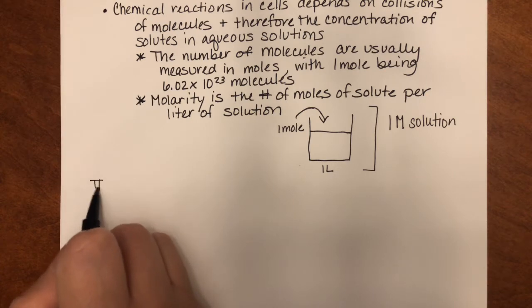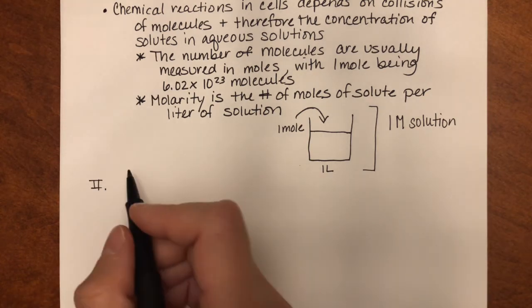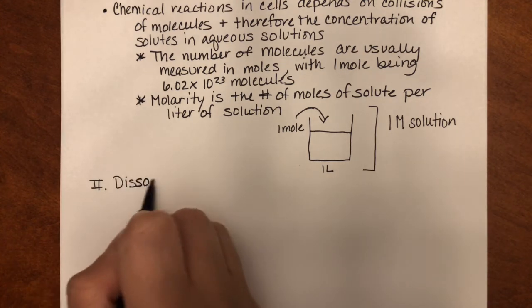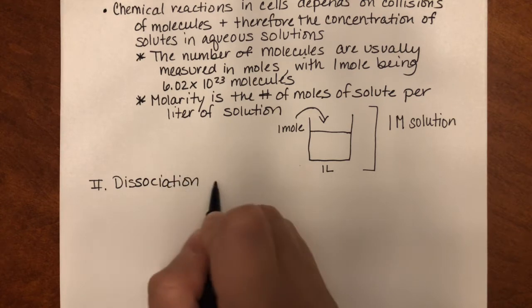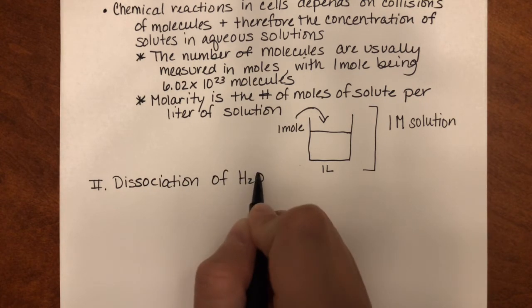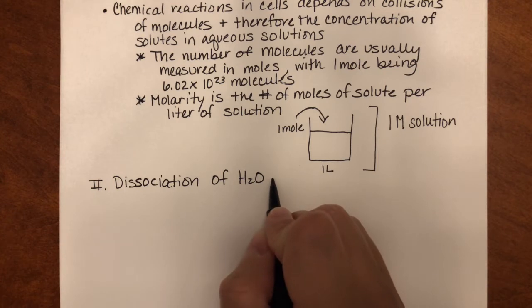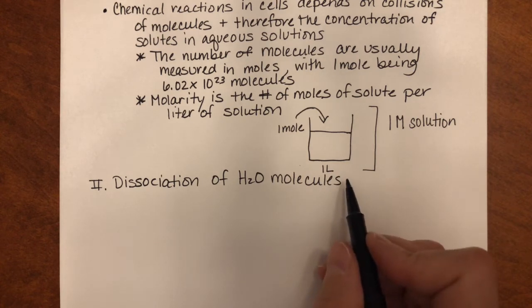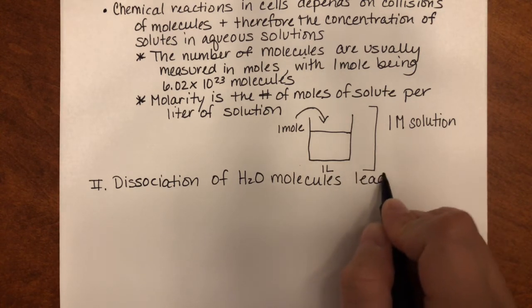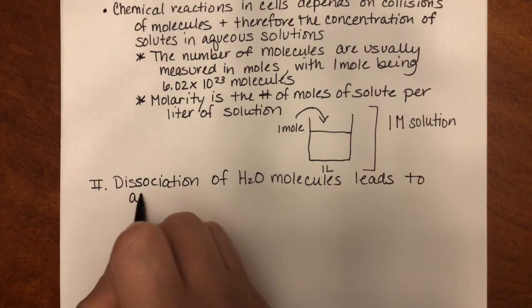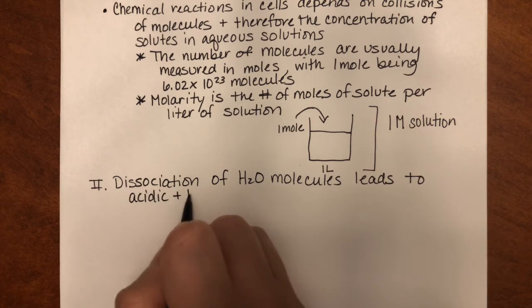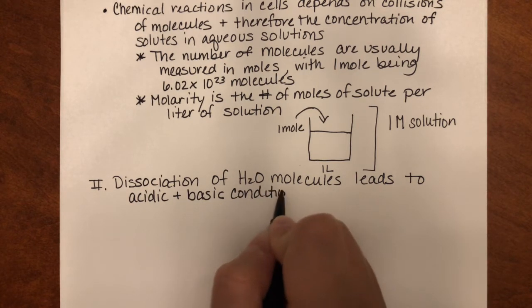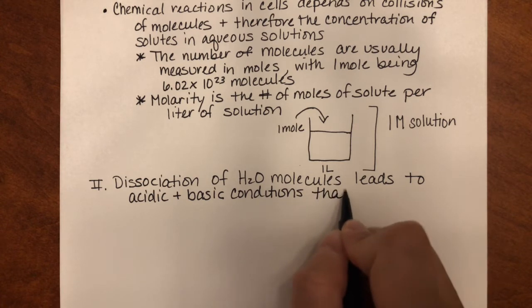Roman numeral number 2 is about what we call the dissociation of H2O molecules leads to acidic and basic conditions. So we're going to talk about acids and bases, conditions that affect living things.